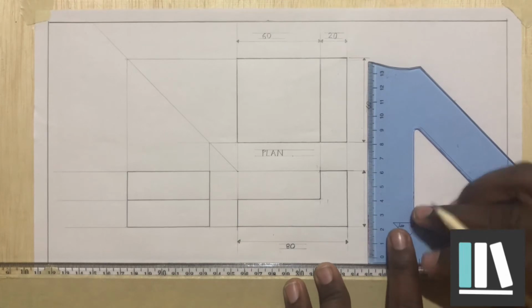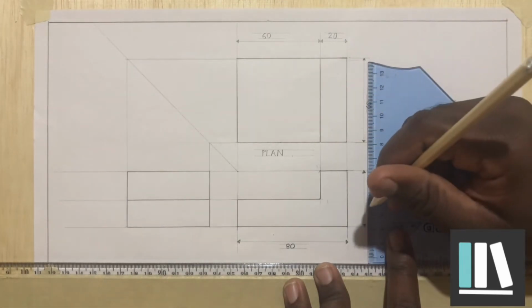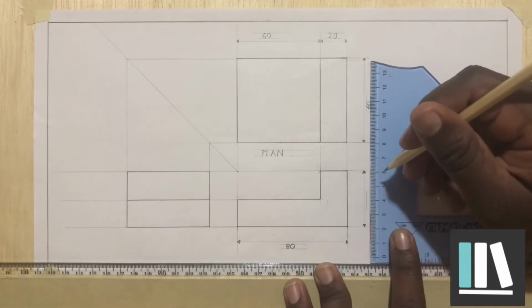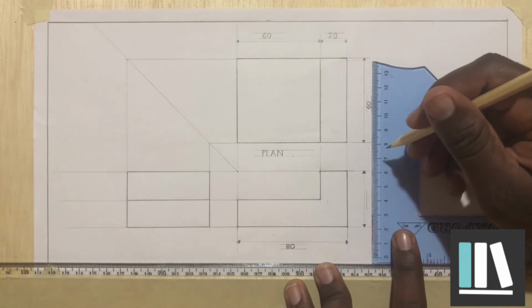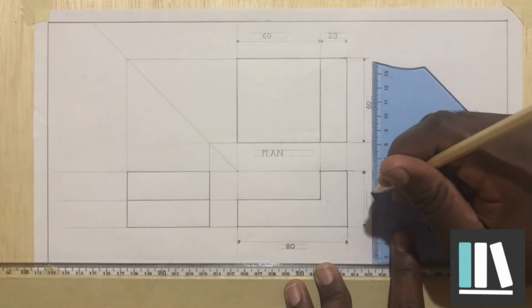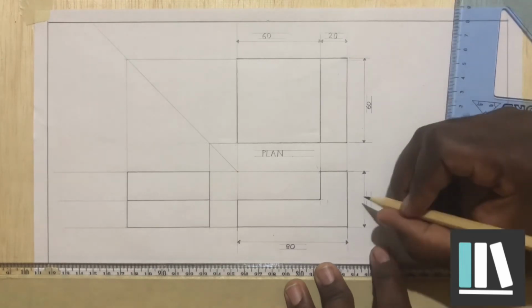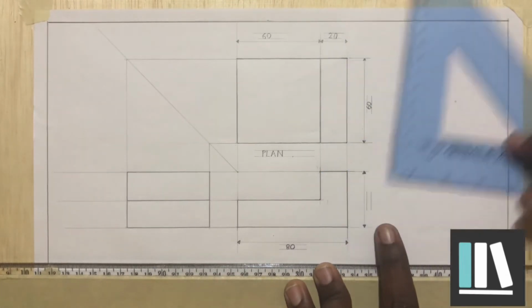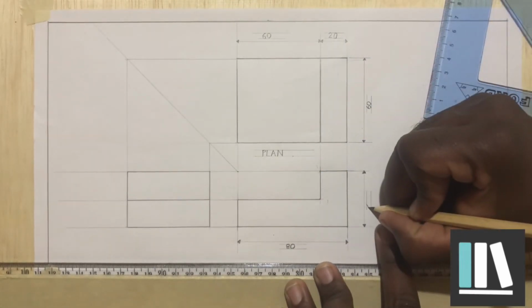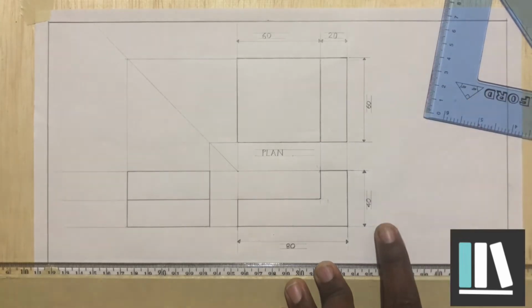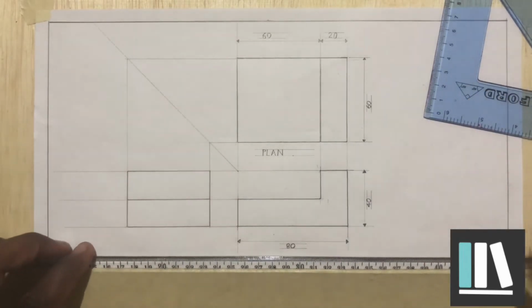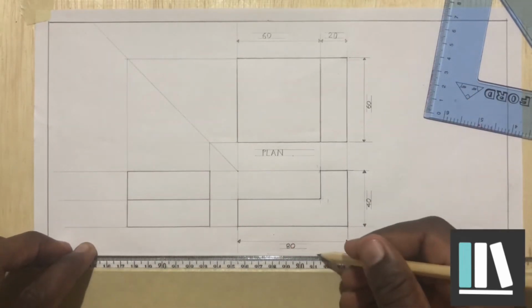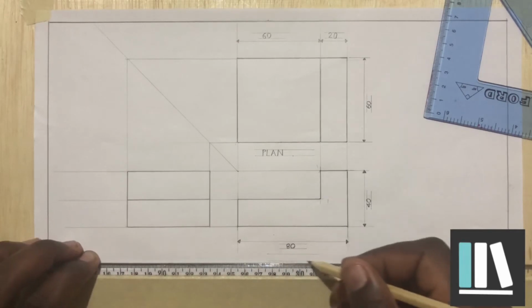I'm also going to do the same thing with this. The dimension lines, the guidelines for the lettering rather. I'm ensuring that they are in line. The overall height for this drawing is 40 millimeters. And this is the front view.